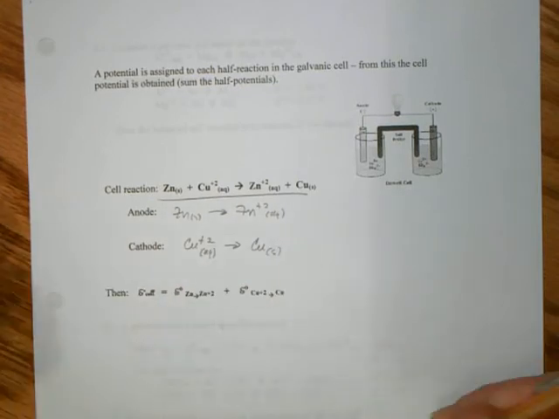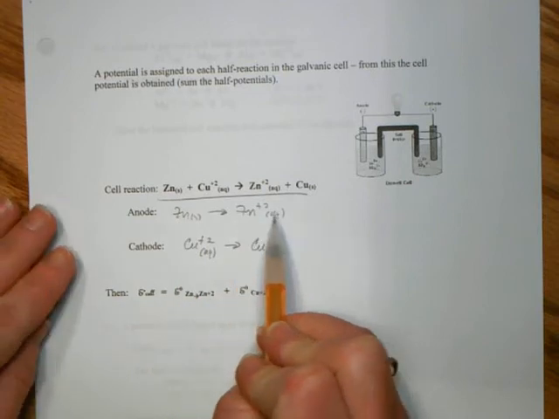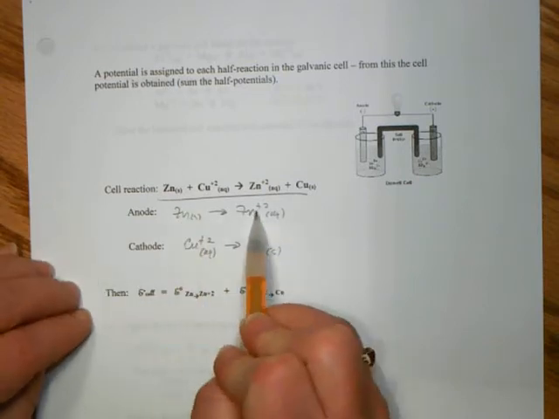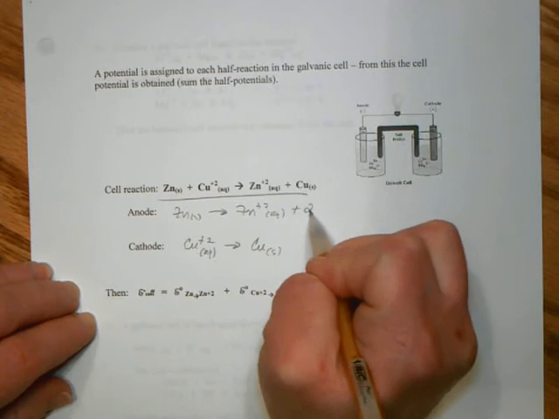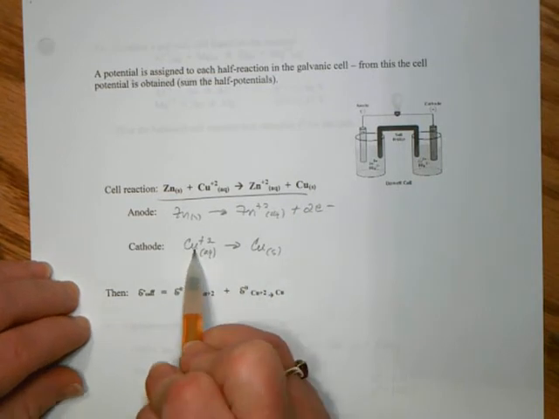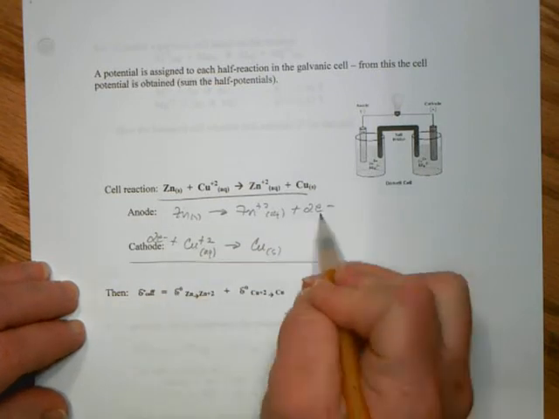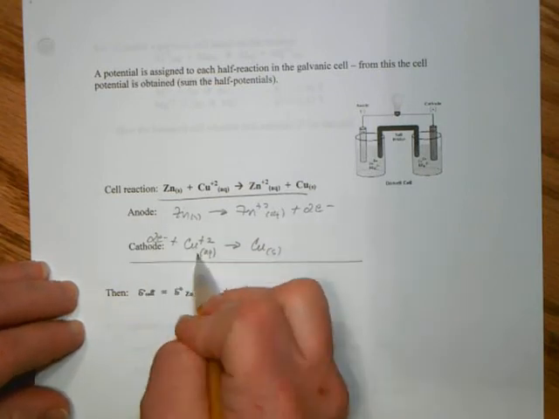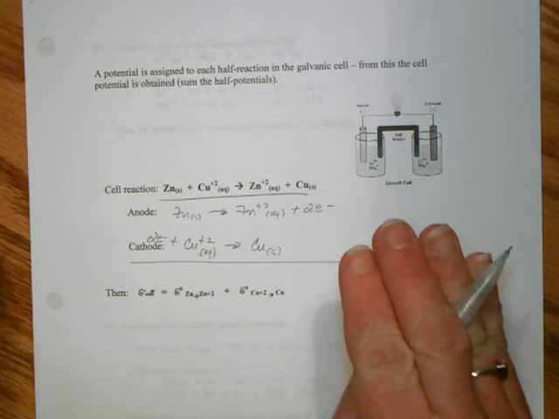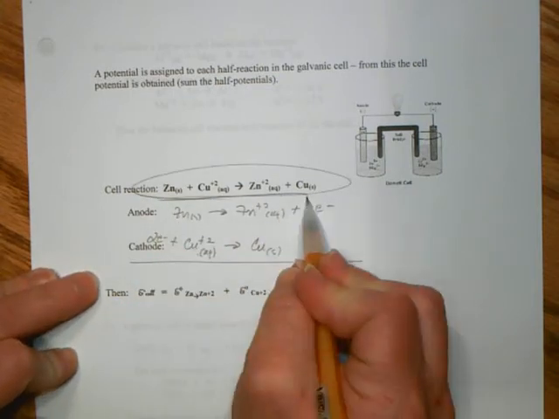Now let's make sure that we balance. One zinc, fantastic. So we have to balance charge, 0 plus 2, so we need to add 2 electrons here. One copper, we have 2 electrons, so we need to add 2 electrons here. Oh, and if we look, we have to gain the same amount of electrons as we lose. Perfect. So that gives us our overall reaction that we have here.